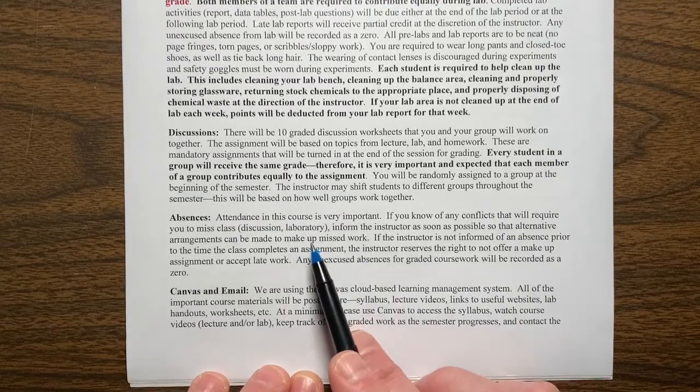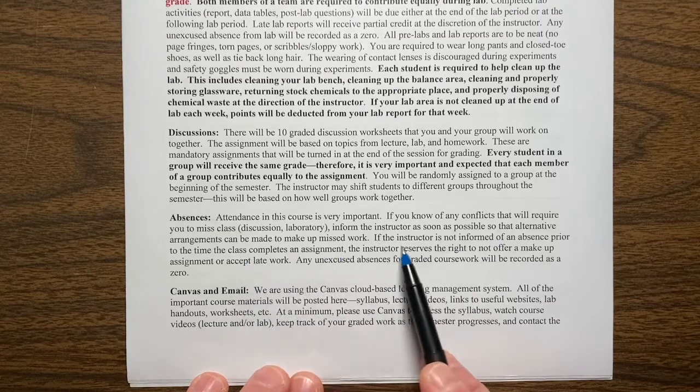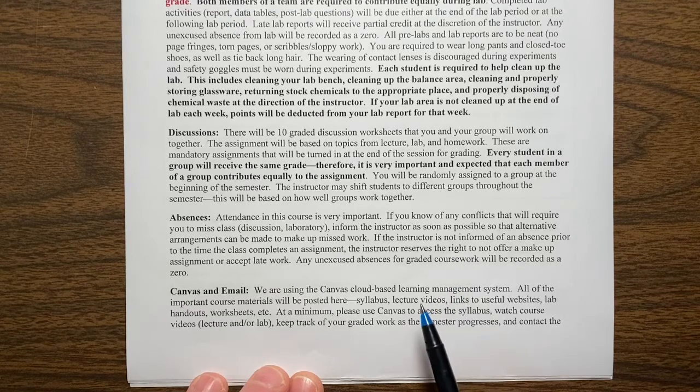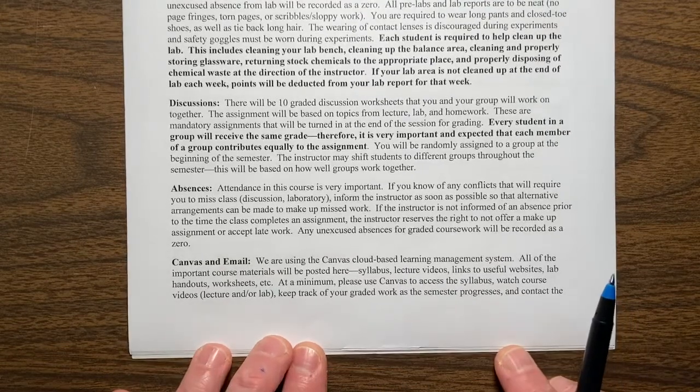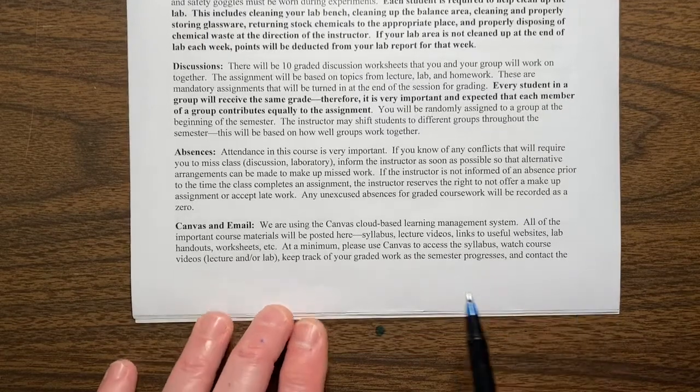Absences will happen, but if you know of any conflicts that will require you to miss class, just let me know as soon as possible so that we can make arrangements to make up the missed work. If I'm not informed of it prior to the time the class completes it, you may not get credit for the work. So again, any unexcused absences for any work are recorded as a 0.